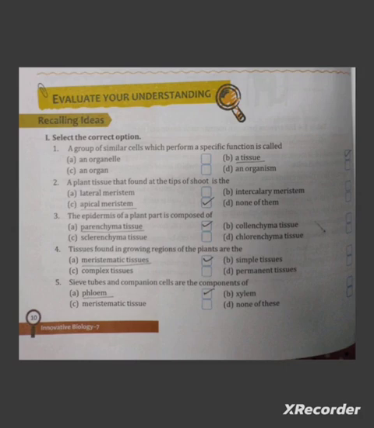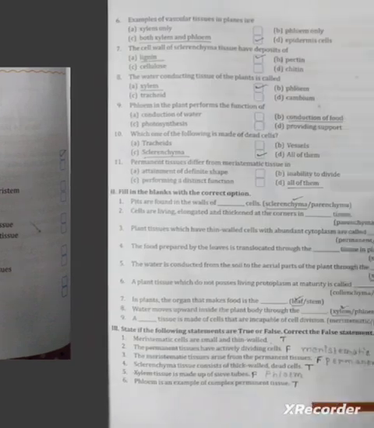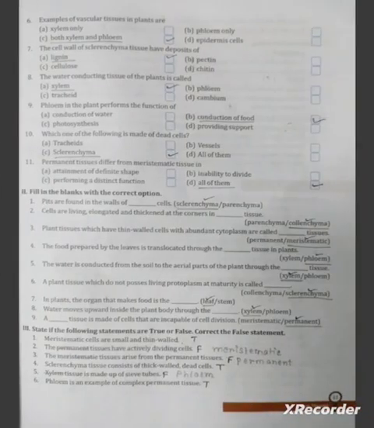Number 3, the epidermis of a plant part is composed of parenchyma tissue. Number 4, tissues found in growing regions of the plant are the meristematic tissue. Number 5, sieve tubes and companion cells are the components of phloem. Next one, examples of vascular tissue in plants are both xylem and phloem. Number 7, the cell wall of sclerenchyma tissue has deposits of lignin.